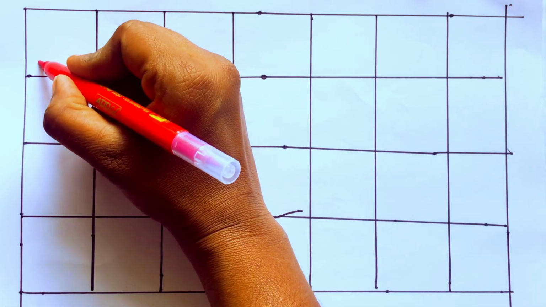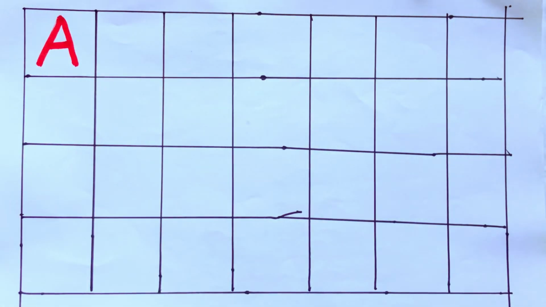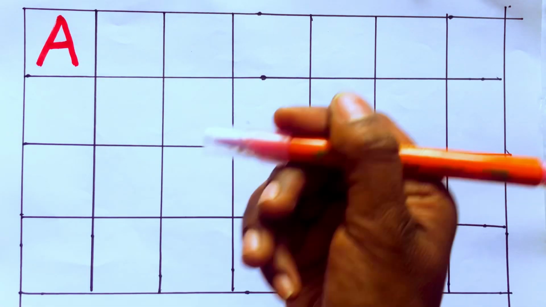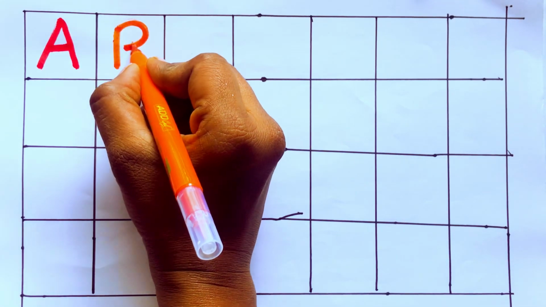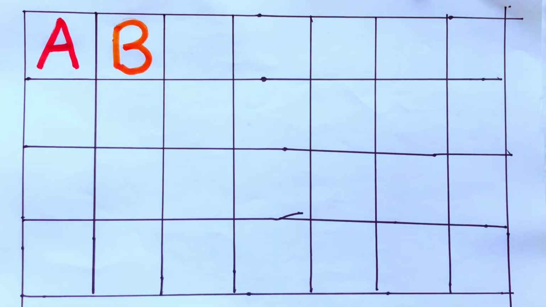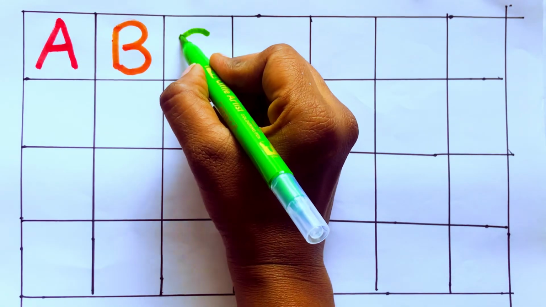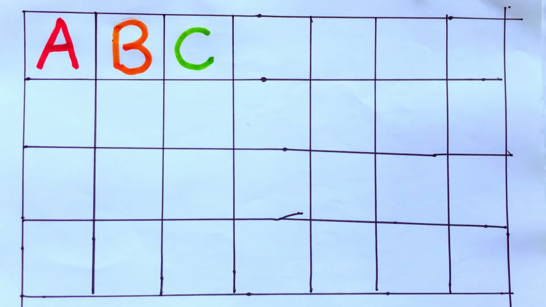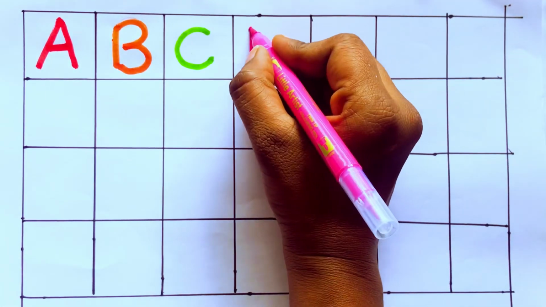Let's write red color A. A for apple. Orange color B. B for ball. Light green color C. C for cat. Pink color D. D for dog.